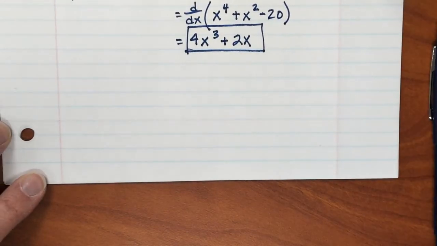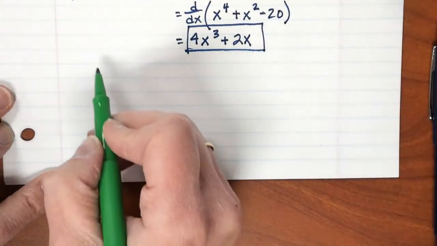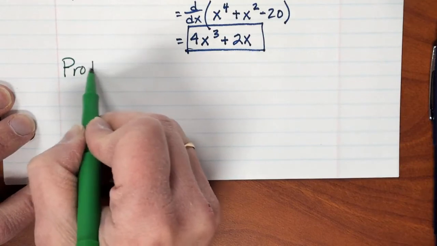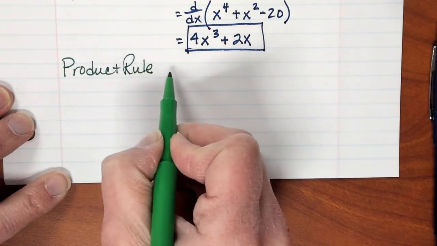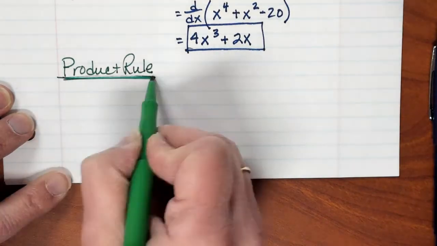The product rule. Yes, you have to have it memorized, but it's not going to be that bad, and it's very easy.